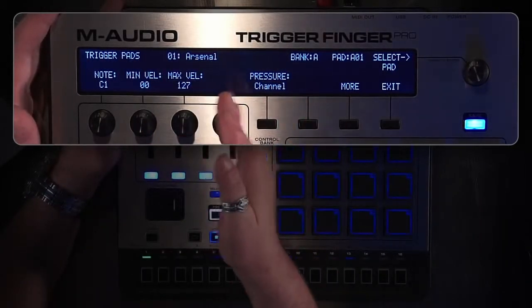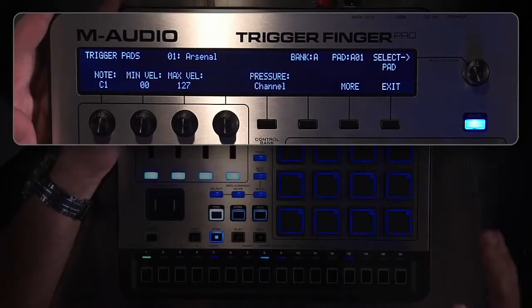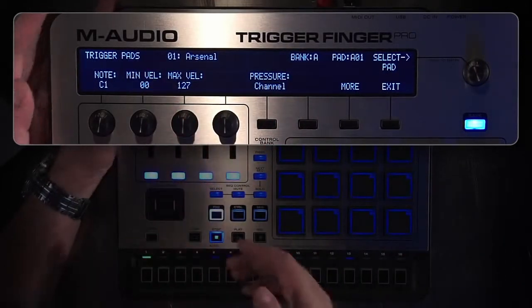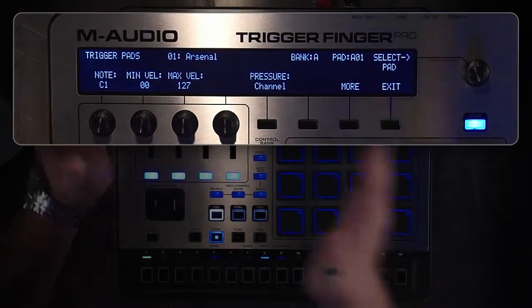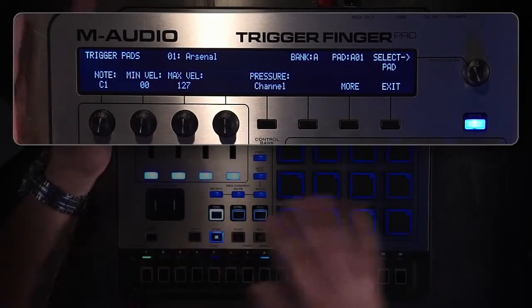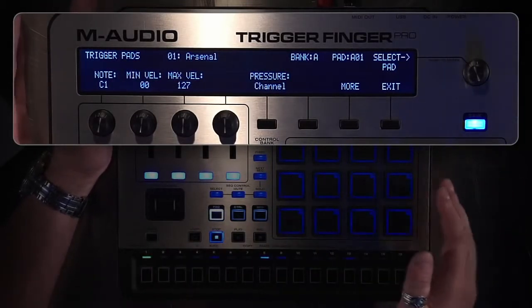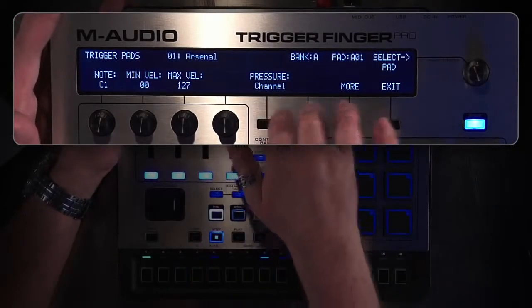which allows me, if I lower the max value down to 100, doesn't matter how hard I hit this, it's only going to hit 100. If I raise the minimum up to 50, it doesn't matter how soft I hit it, it'll always be 50. So it really just shrinks the dynamic range of the pads as a performance feature, or if you're doing some other thing, maybe not triggering notes, where that's not important.